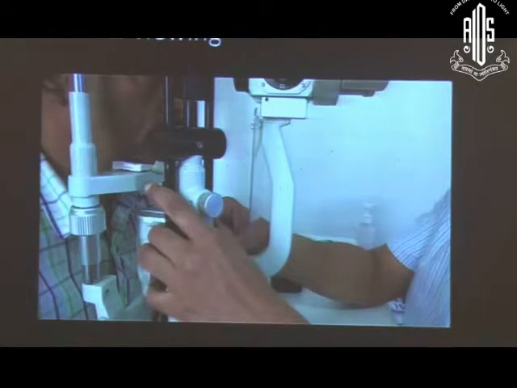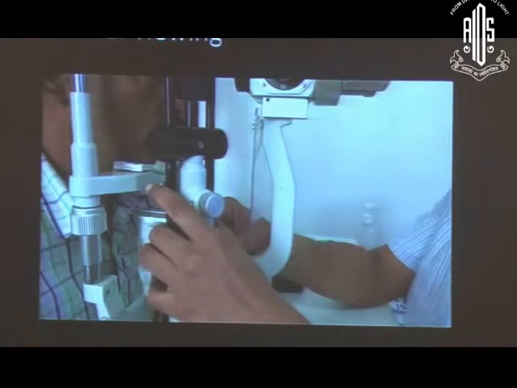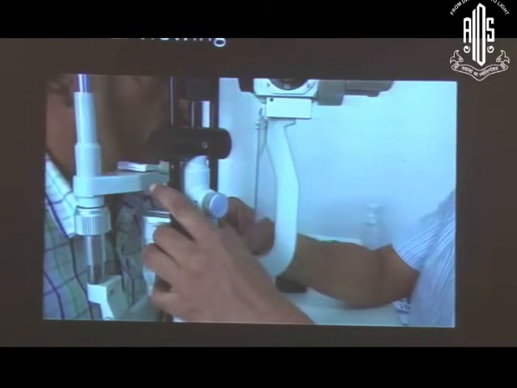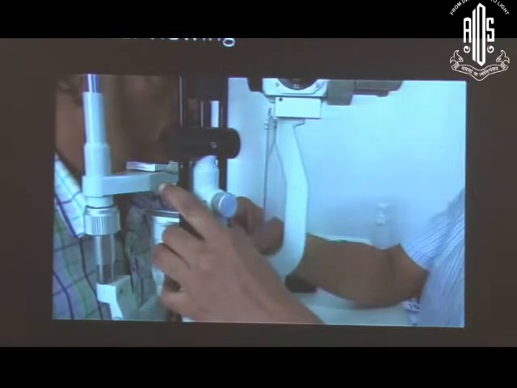Now, a very important aspect of non-parfocal viewing is a couple of knobs that you should be familiar with that you don't use regularly for most of your examination. One is that round knurled knob over there. That's one of the most important things that helps you lose the parfocality nasally and temporally.